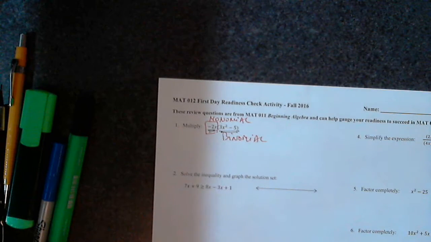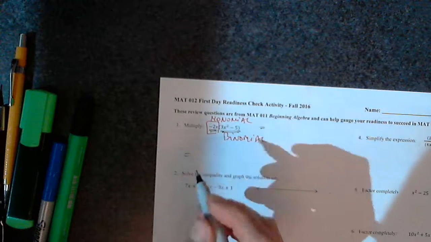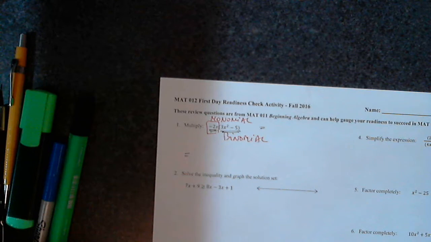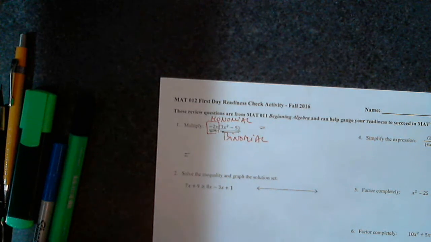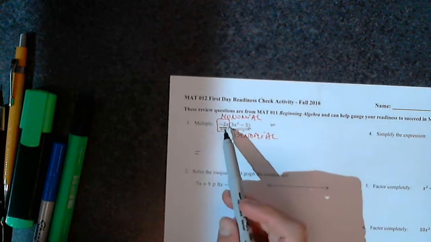What about the second one? Excellent. This is a binomial. So we are multiplying then one more time a what by a what? Right. How many terms does a monomial have? 1. How many terms does a binomial have? Excellent. So then the result will have how many terms? Absolutely 2. We are multiplying a monomial by a binomial, so we have to have 2 terms. Excellent. So we're multiplying negative 2x by 3x squared.